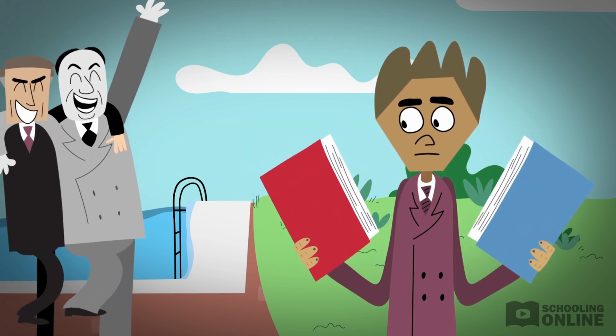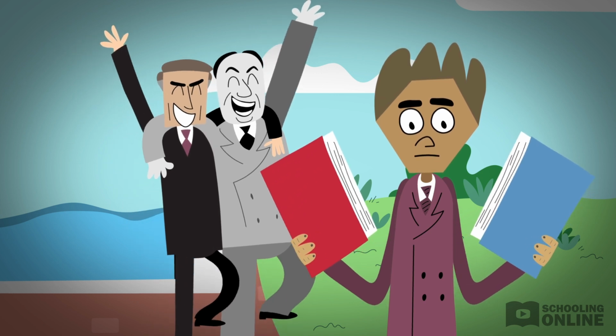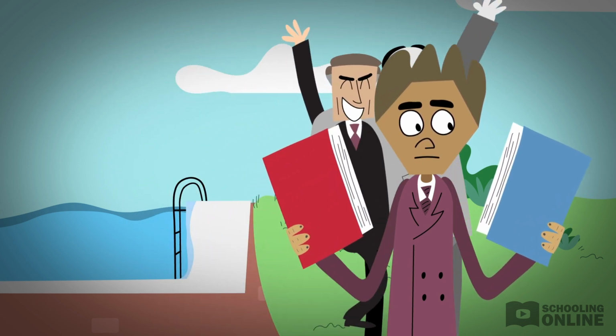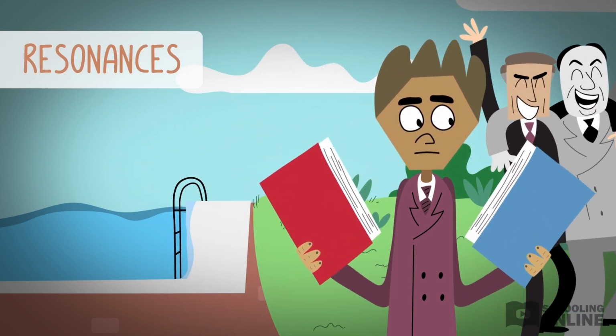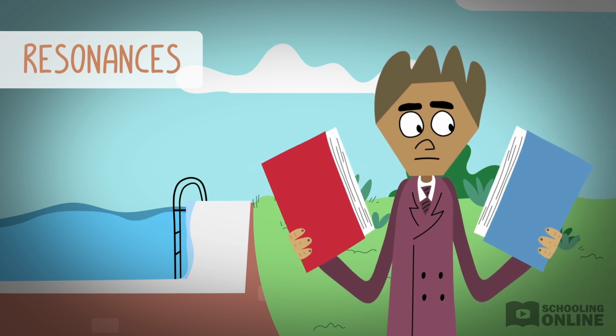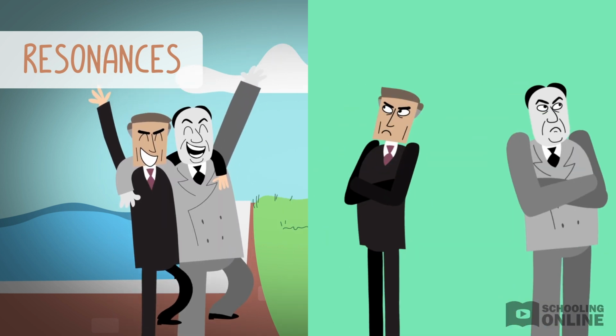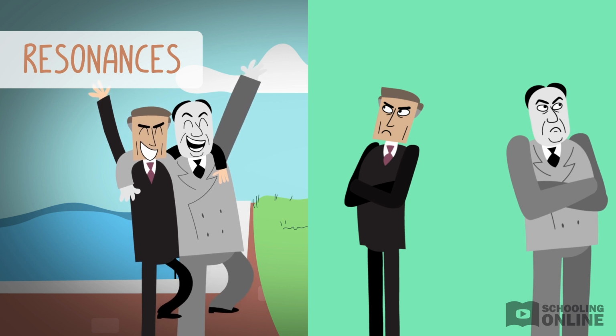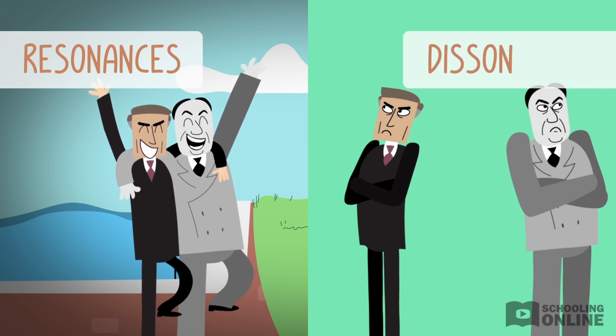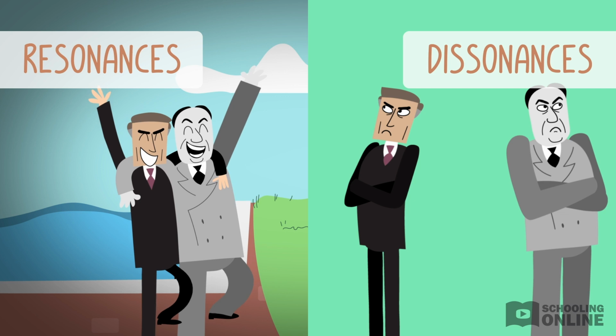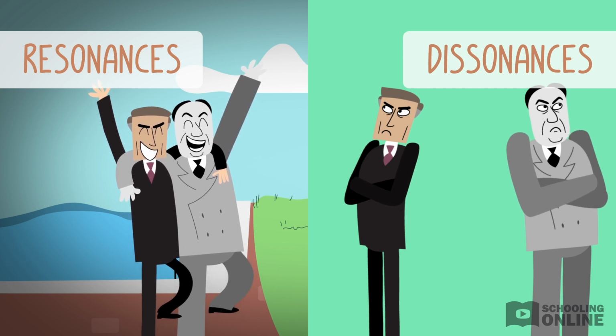It may seem like the 2 composers are on the same wavelength about some things. We call these resonances. You will also notice they will have some key differences, disagreements, or clashes. These are termed dissonances. We can't expect 2 composers to be in harmony about everything.